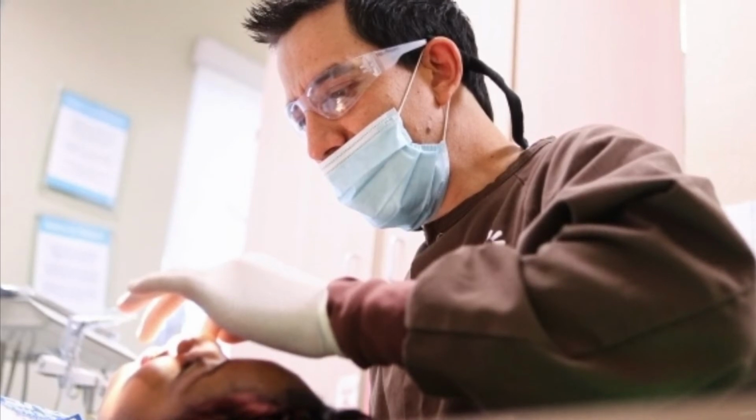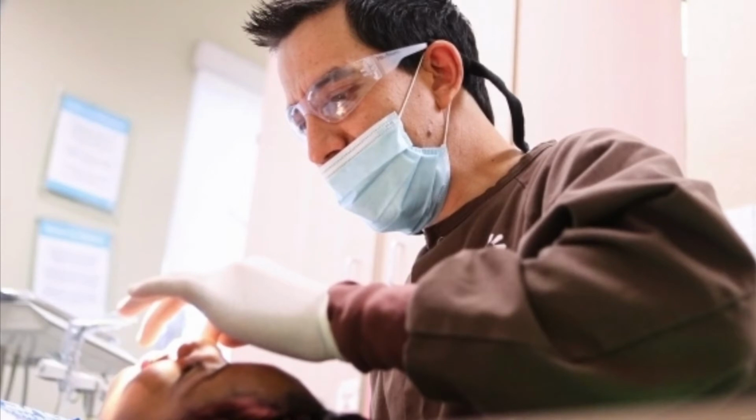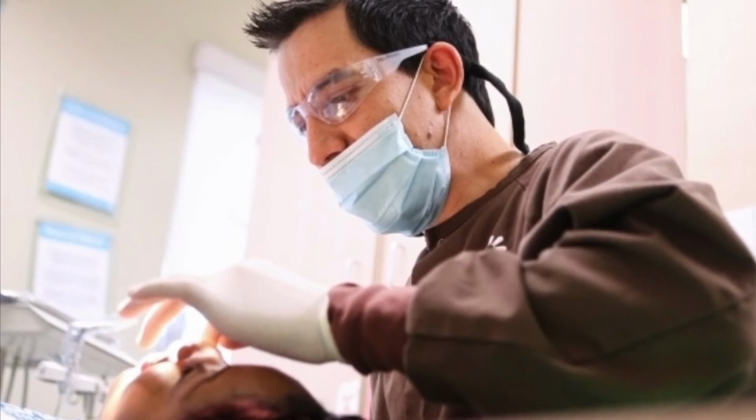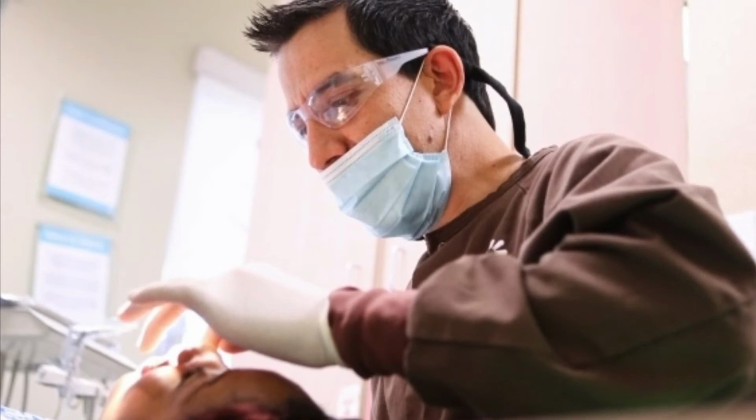Again, the objective is to establish the length of the tooth at which the canal preparation and subsequent obturation are to be completed.